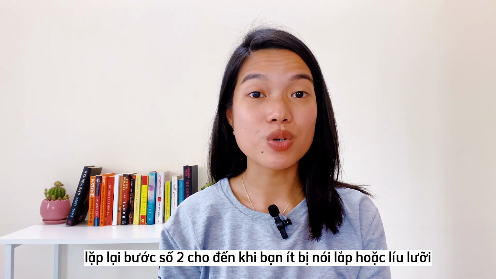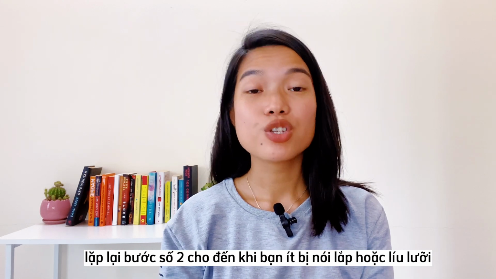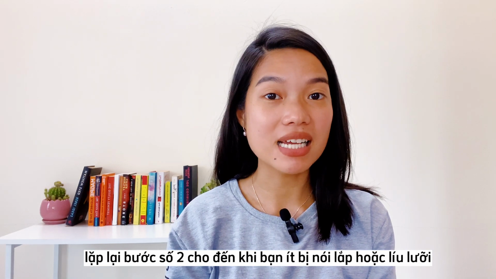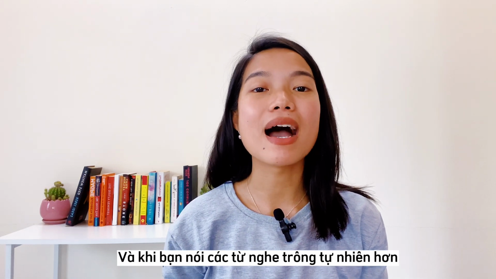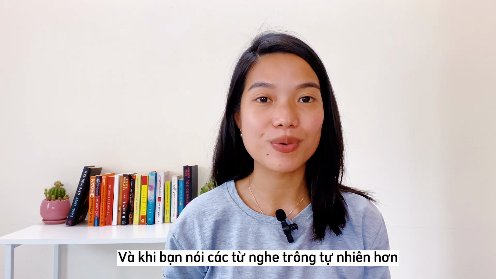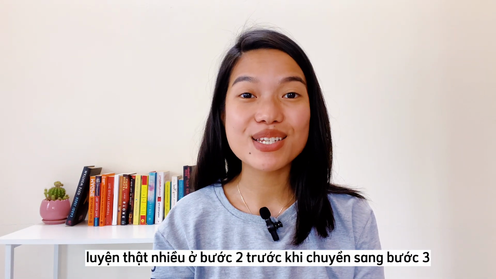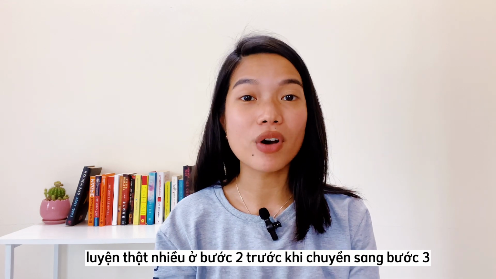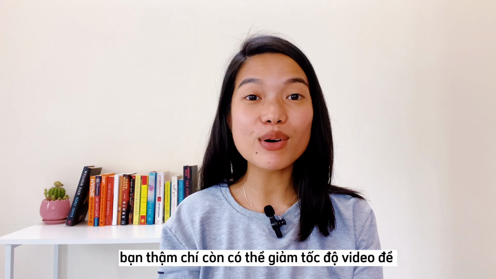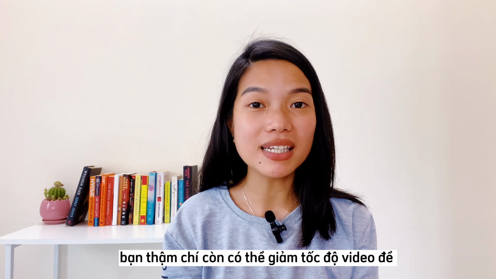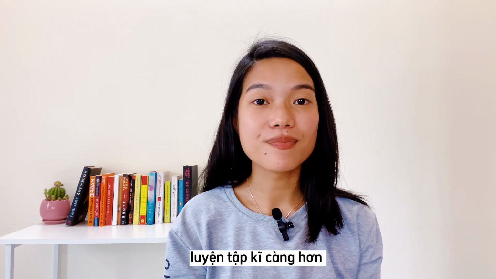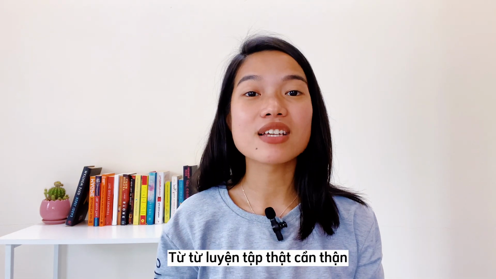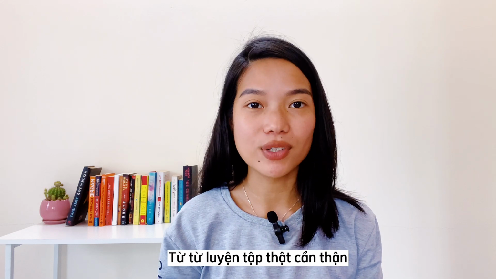Repeat step number 2 as much as you like so you can say the words without stuttering or getting tongue-tied, and until the words come out naturally to you. And it's okay to practice step number 2 several times before you move on to step 3. And it's also okay if you lower the speed to practice carefully. No one is here, you can do it. Take your time and practice carefully.